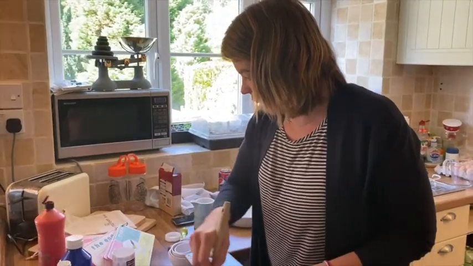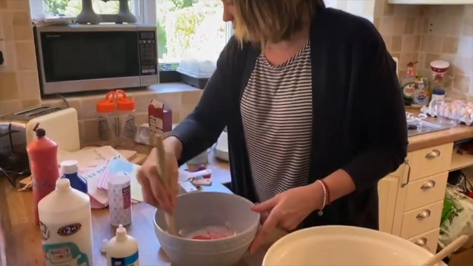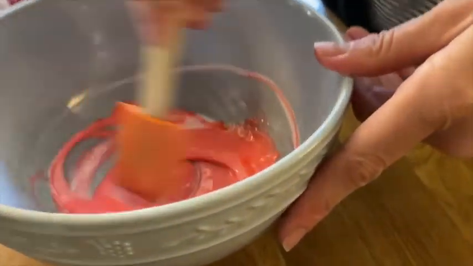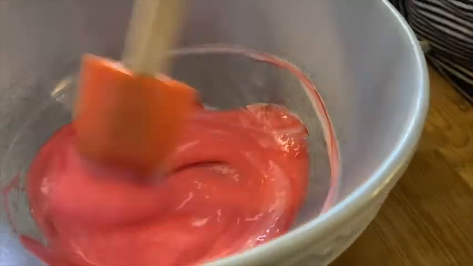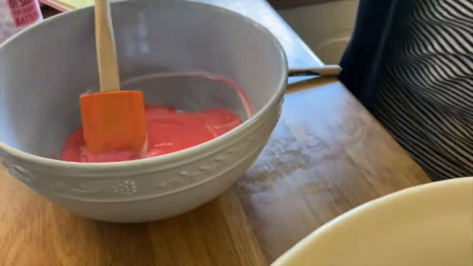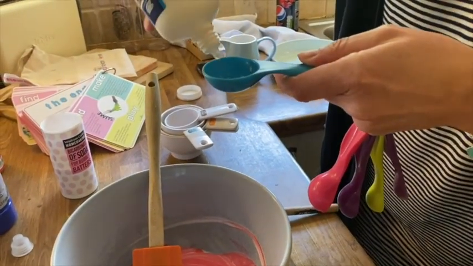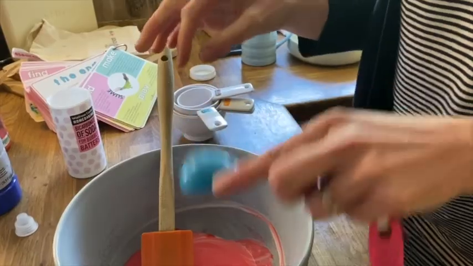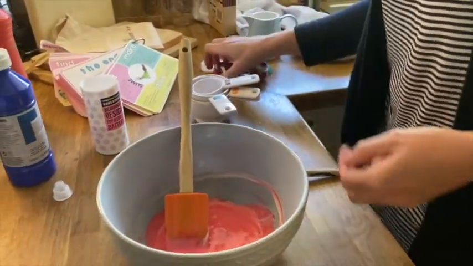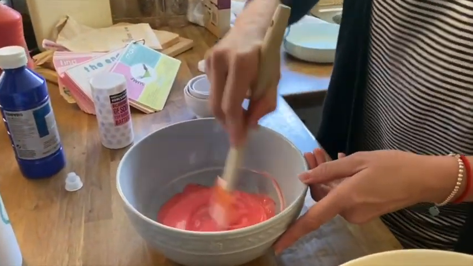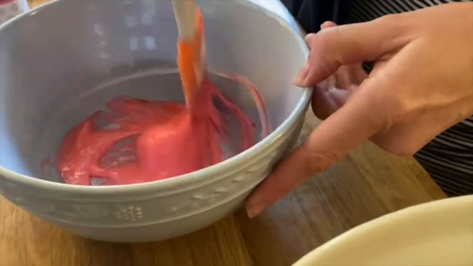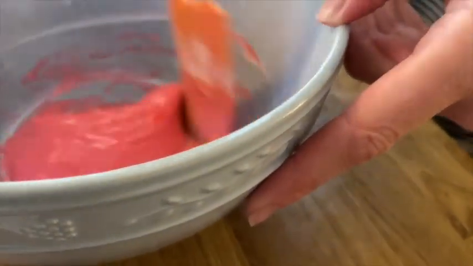And then we just add the contact lens solution, which is 1 tablespoon, and I'm using less than that, so I've got about 1/3 of a tablespoon, so I'm using 1/3 of the recipe. And let's see what happens. Oh, already kind of coming together.